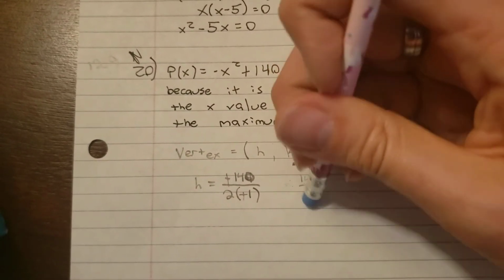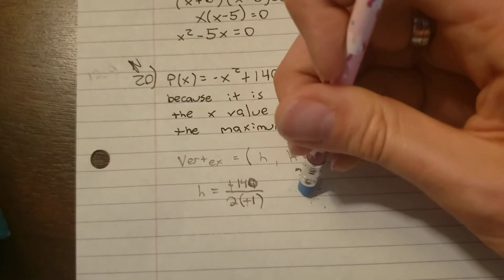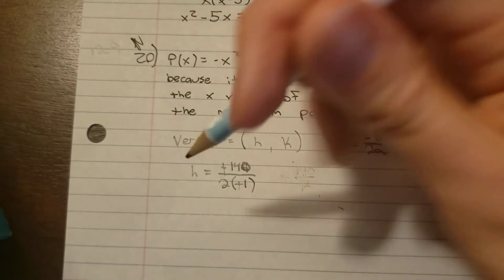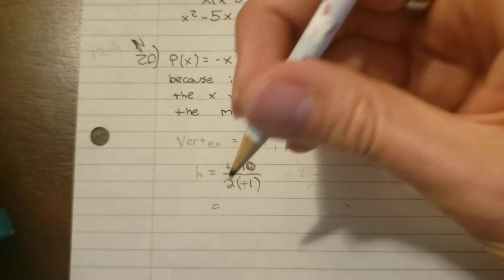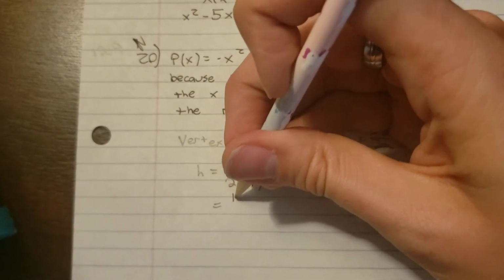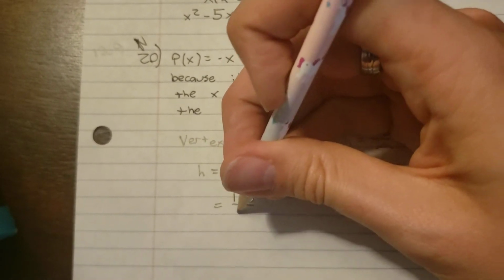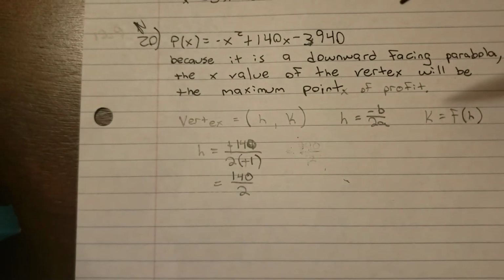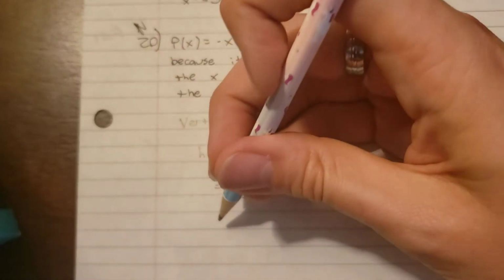Actually, hold on, let me do it like this so I don't confuse you guys. Equals, I'll do it down, 140 over 2. So h equals 70.